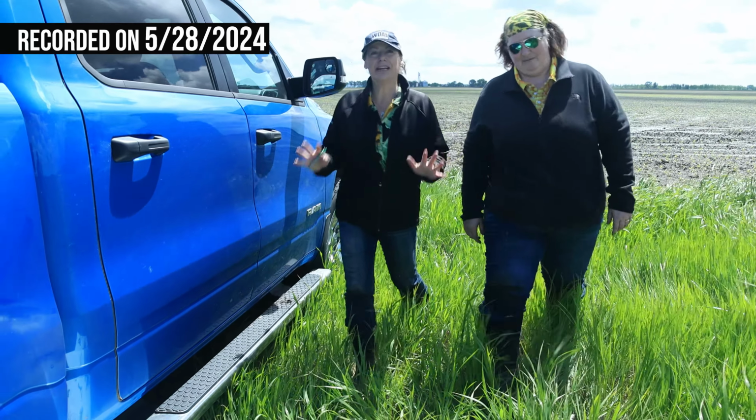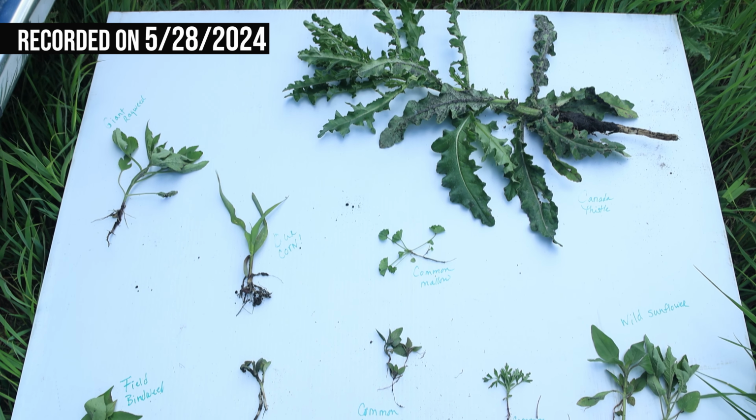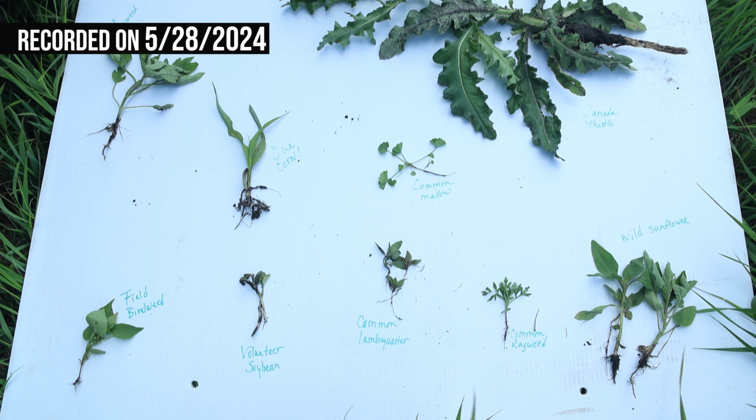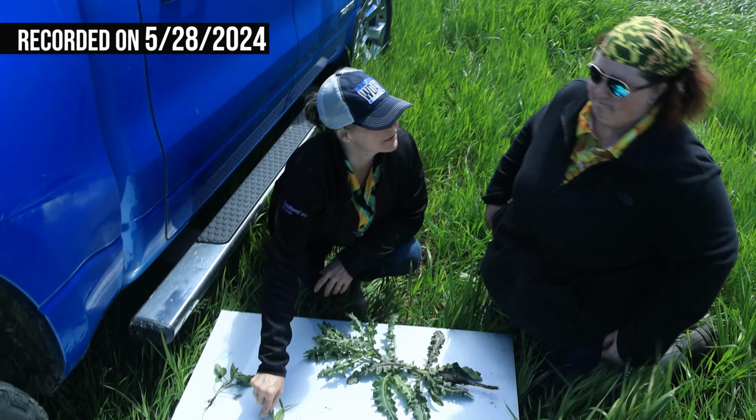All right, so we wanted to identify what we just found in the field, and there's a lot. Where do you want to start, Marsha? Let's start down there with our corn plant. All right, this is the guy that belongs here. This is our actual corn plant that we were working with earlier.